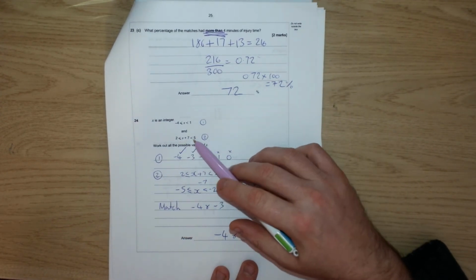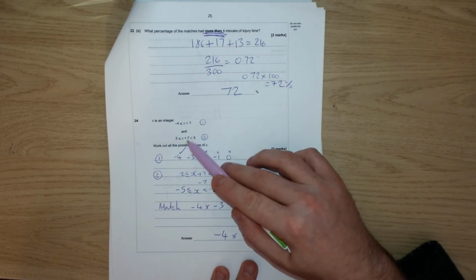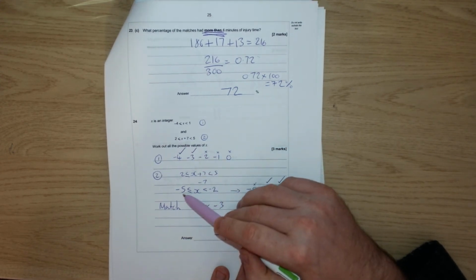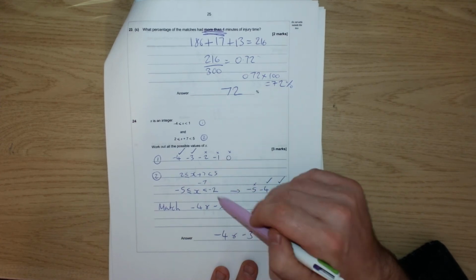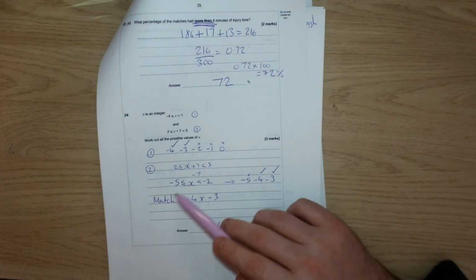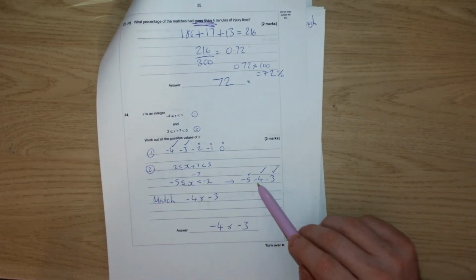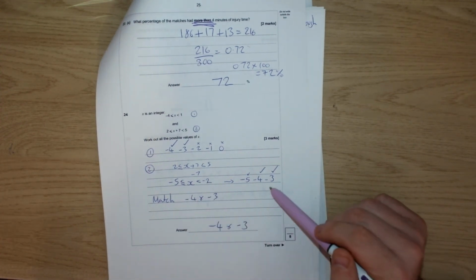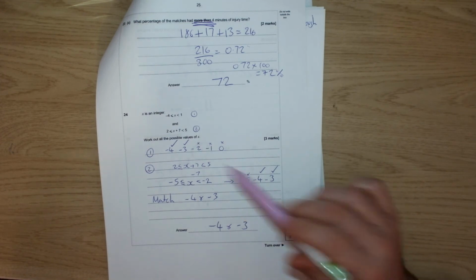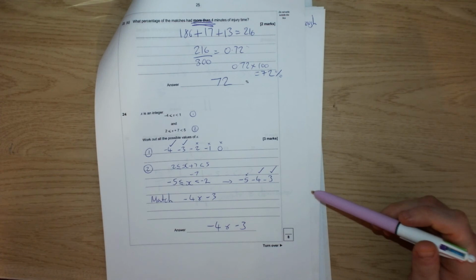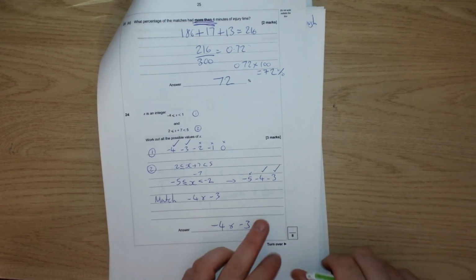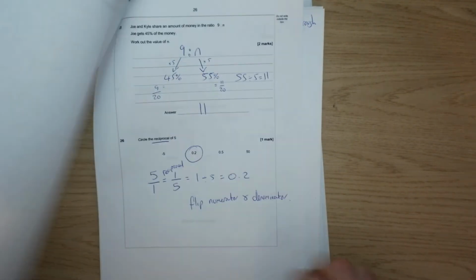Then 2 is less than or equal to x plus 7 is less than 5. Well, to get it down to just x, I'm going to have to subtract 7 from each side. So 2 take away 7 is negative 5. Then 5 take away 7 is negative 2. So it can be equal to minus 5, minus 4, minus 3, but can't be minus 2. So the numbers that it can be from both groups are minus 4 and minus 3. Those are the only two numbers that it could possibly be. Home stretch.